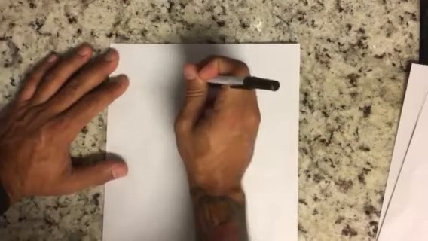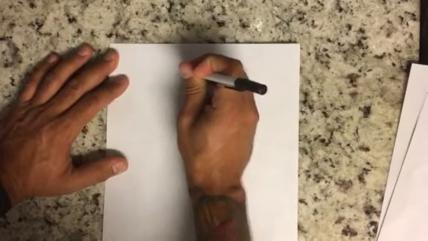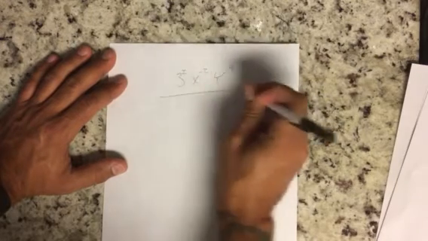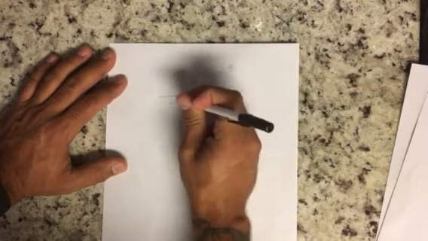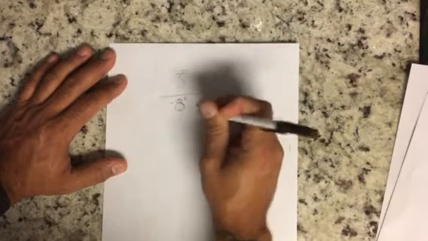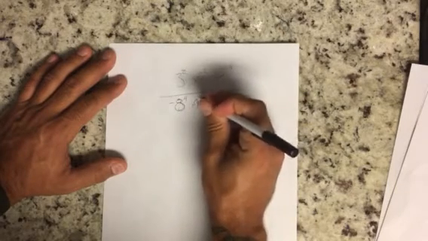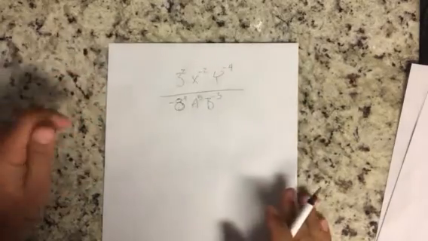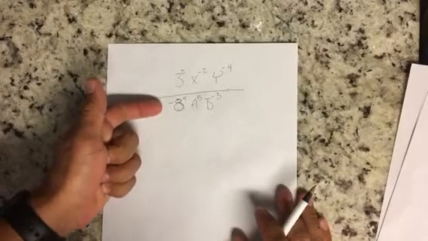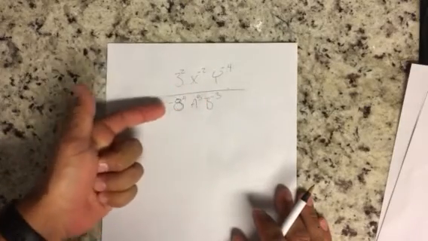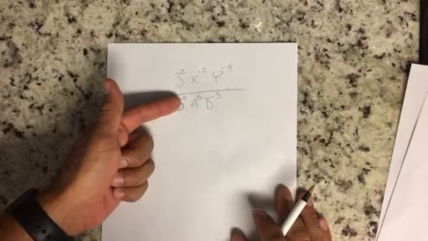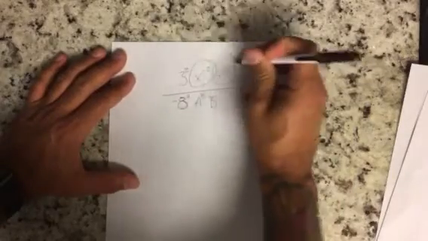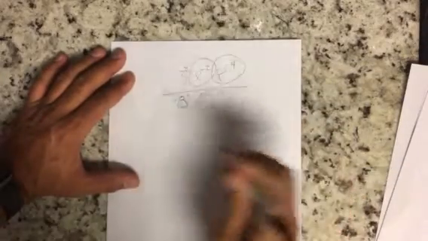When we have something like this, I want to make real sure that you guys understand that a negative number is not the same thing as a negative exponent. This negative 8 has an exponent of positive 4, so the negative 8 is not going to move. Only the things with negative exponents are going to move. Everything else stays the same.